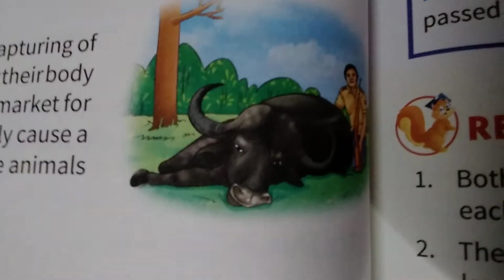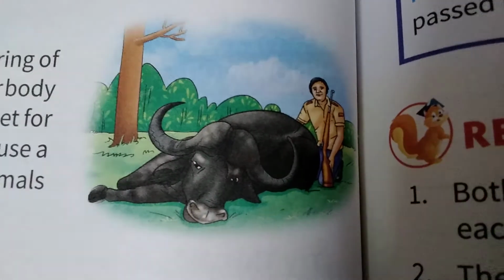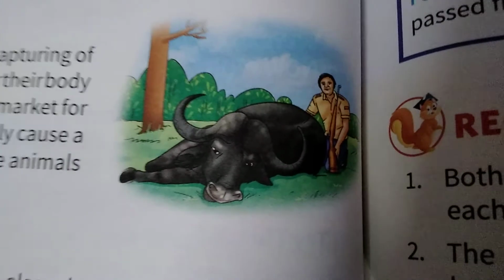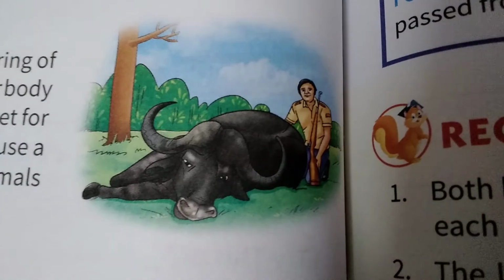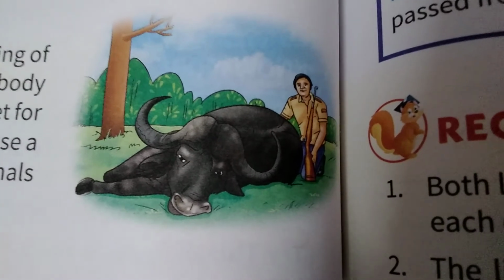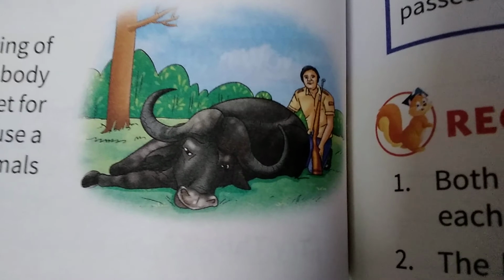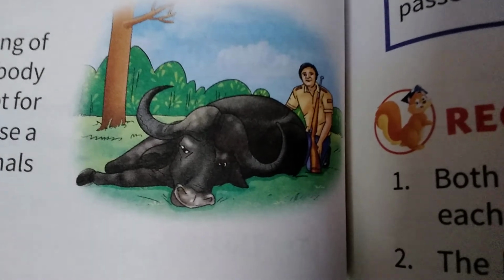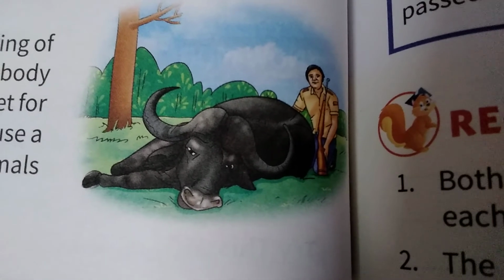If the population of one group of animal decreases or increases, it affects the entire ecosystem. To maintain the balance in the ecosystem, all plants and animals are necessary. So always remember, to maintain the balance in the ecosystem, all plants and animals are necessary. But due to some external factors, this balance sometimes gets disturbed. Some of the factors are hunting, forest fire, etc.